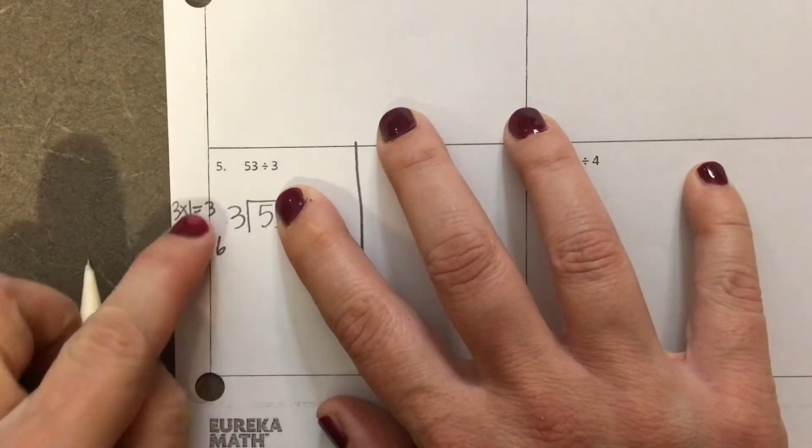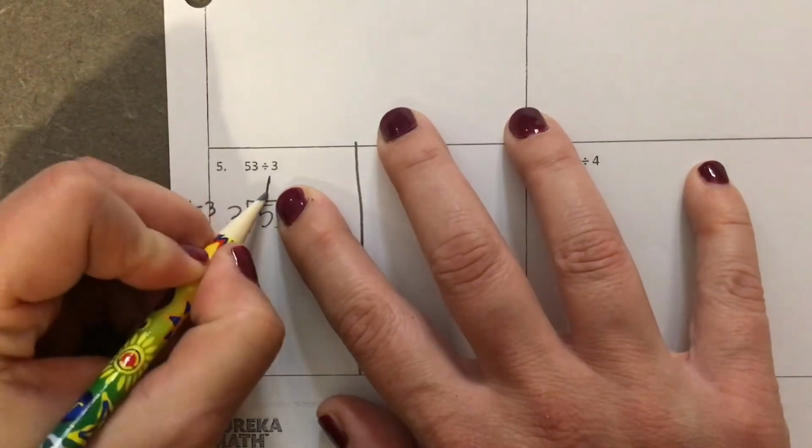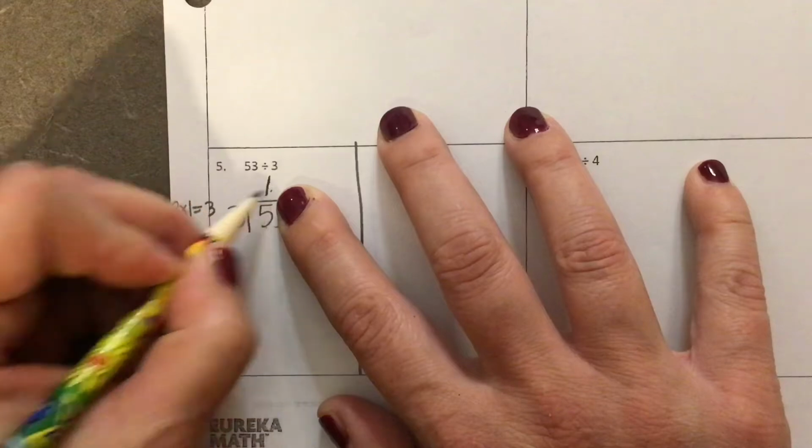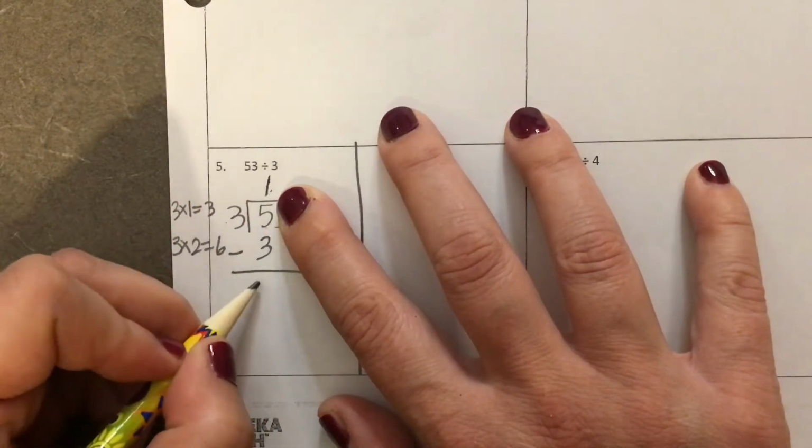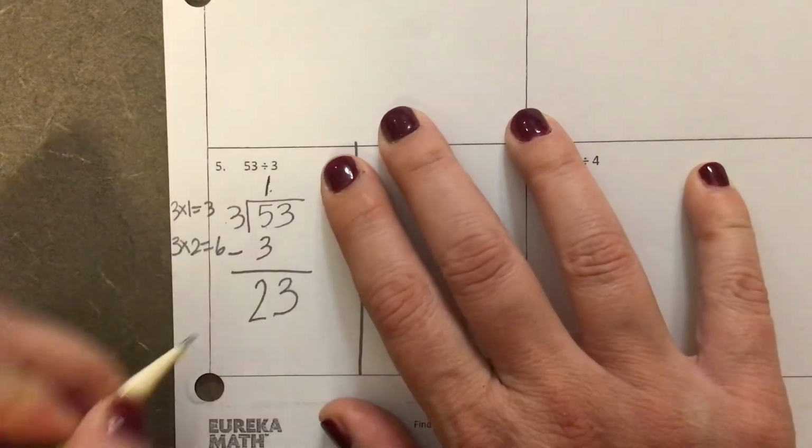Well, I'm already going over, so I know that I'm going to have to put a 1 right here. 3 times 1 is 3. Multiply, then I need to subtract. Now I need to bring down that 3.